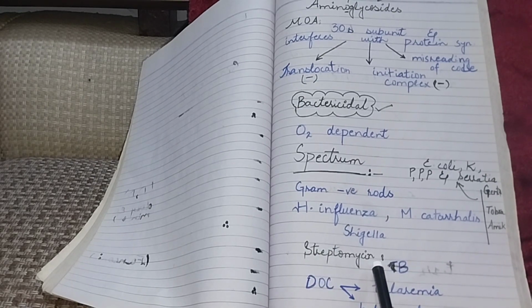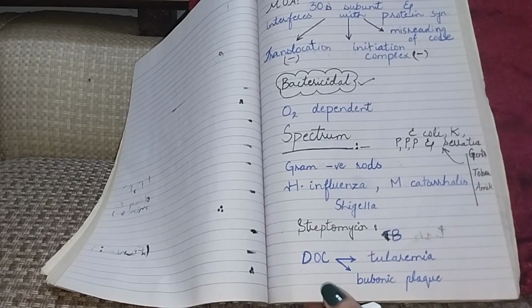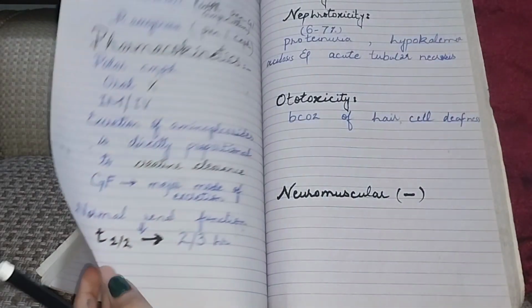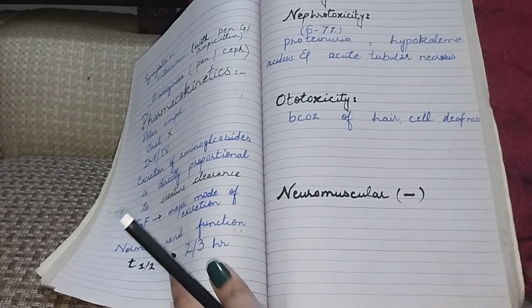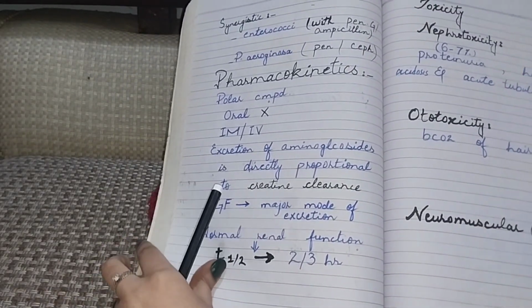Streptomycin is used against TB, and streptomycin is a drug of choice for tularemia and bubonic plague. Aminoglycosides are often used in combination with penicillins and cephalosporins. Let's see the synergistic action of aminoglycosides.